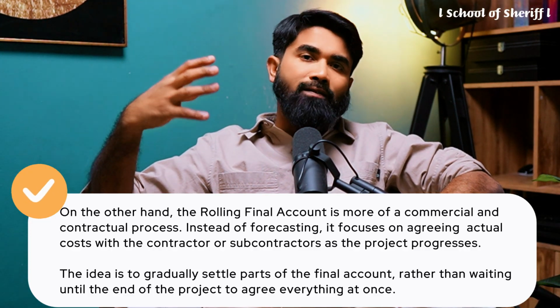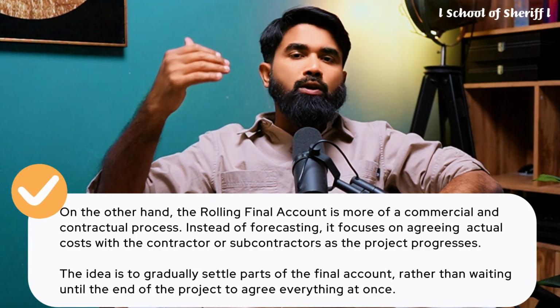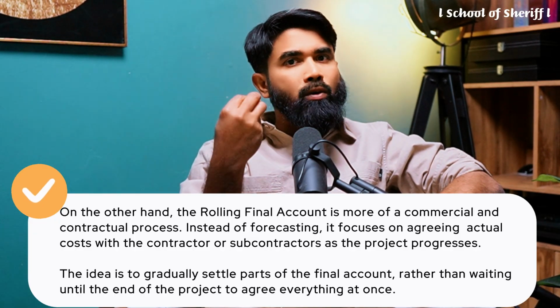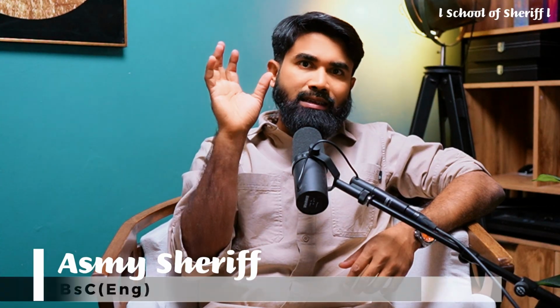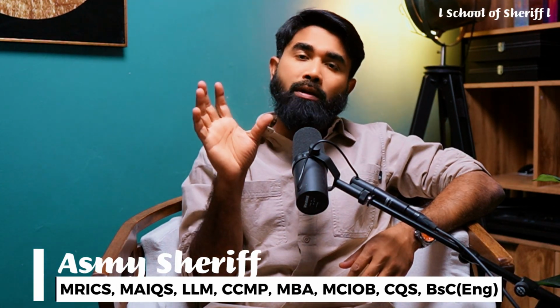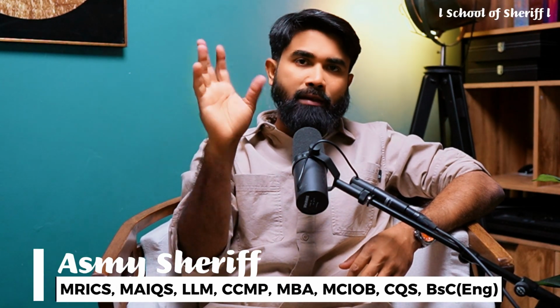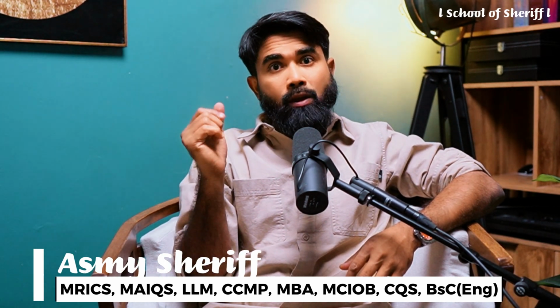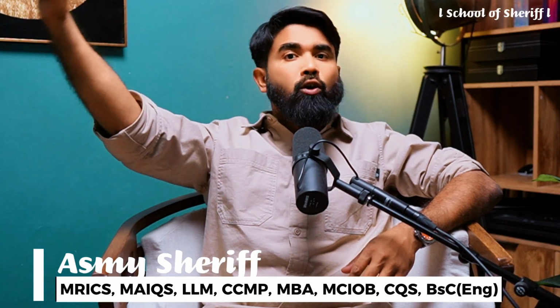Especially when it comes to a rolling final account, what you're going to do is prepare an interim certificate, and from that you are going to take all the agreed amounts and values and prepare something similar to your final account. From the third, fourth, fifth month, you will prepare it, and you are going to insert all the agreed amounts between the parties, including the interim payment application or any variation or anything. You are going to insert them to make it your final document.